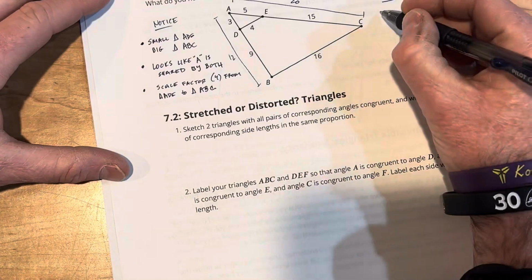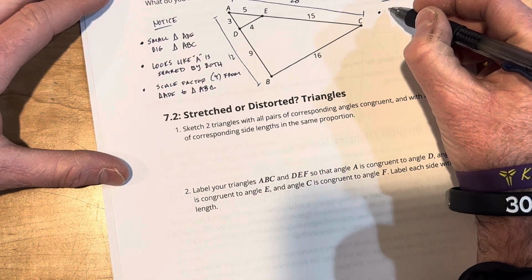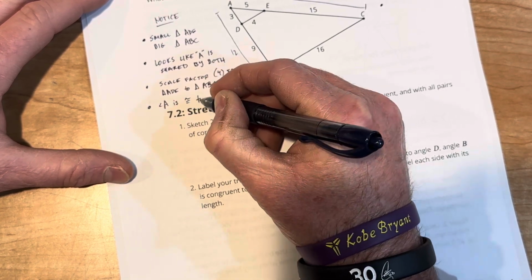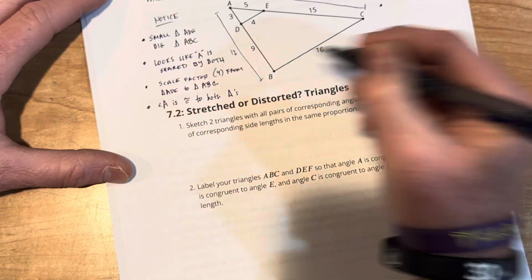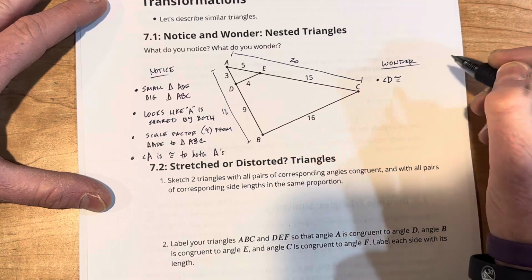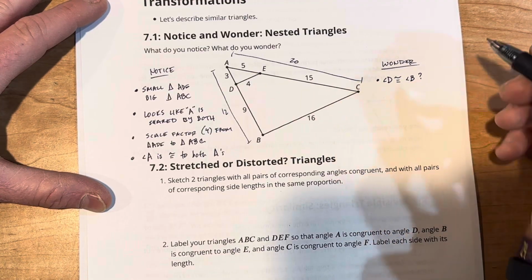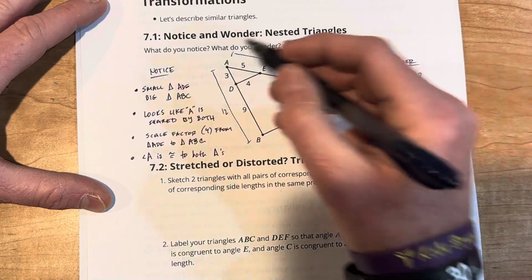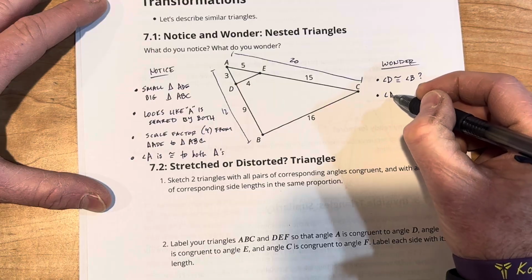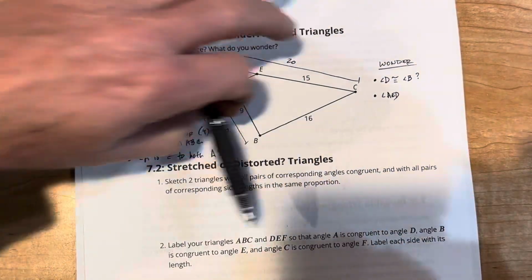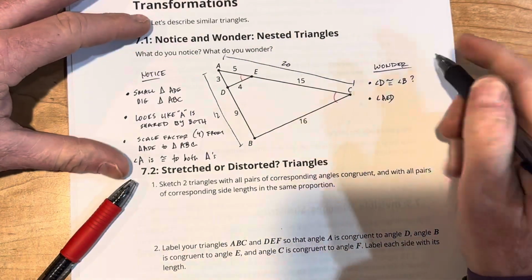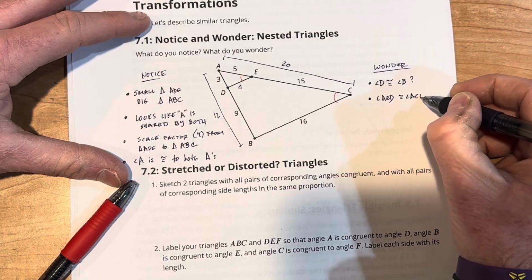What do I wonder? I wonder if, so I know angle A is congruent to both triangles. I wonder, does angle D, is it congruent to angle B? I want to know if angle AED, so is AED congruent to ACD? What else do I want to know?